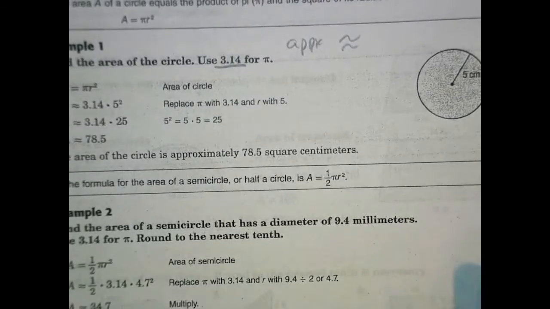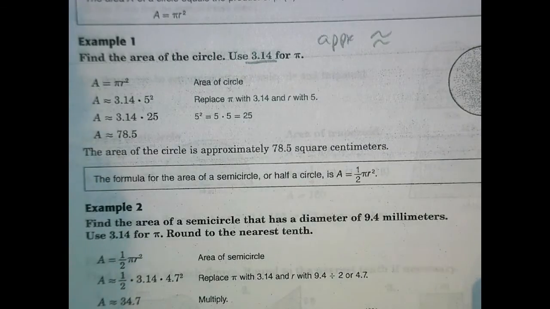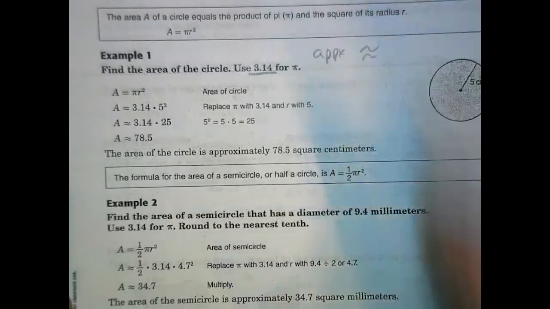Okay, so we have this first sample here. Put you in the picture here. I'm going to zoom out a little bit. Zoom out one stop. There we go.